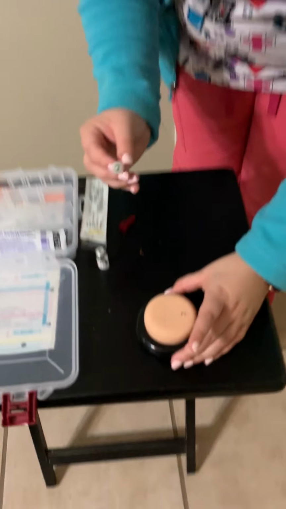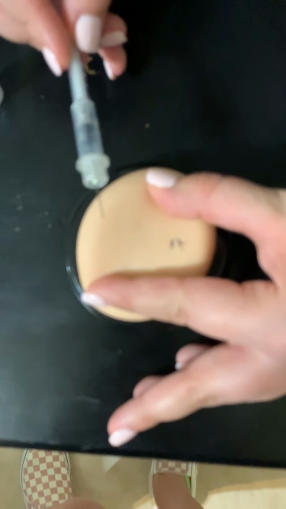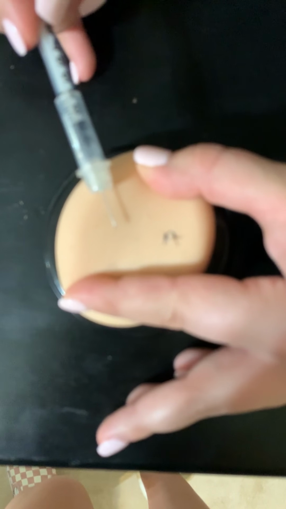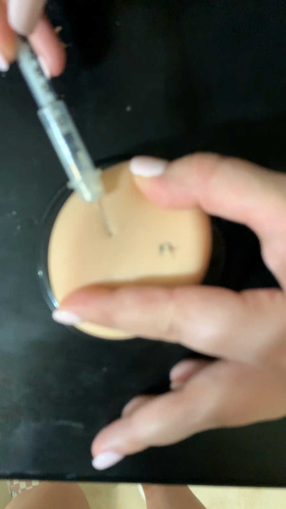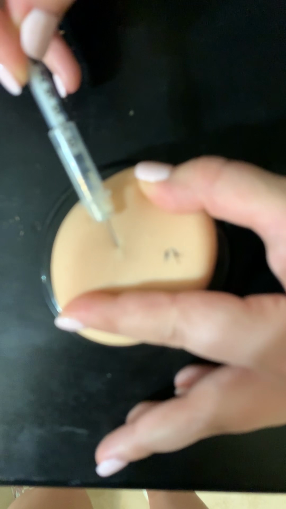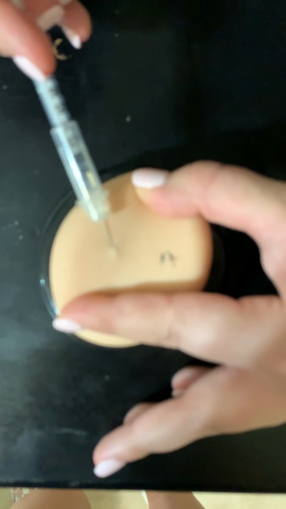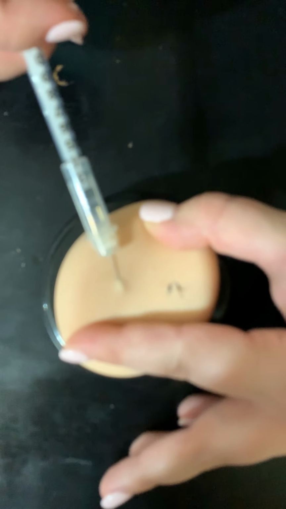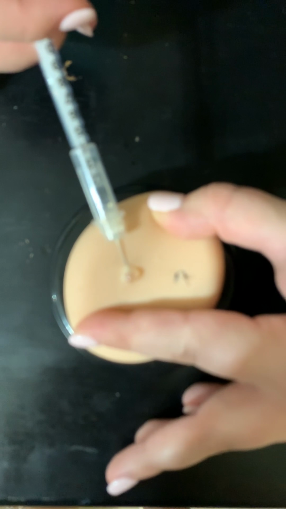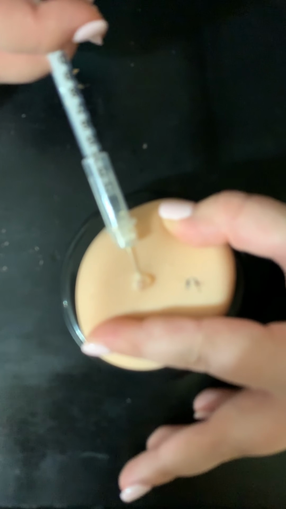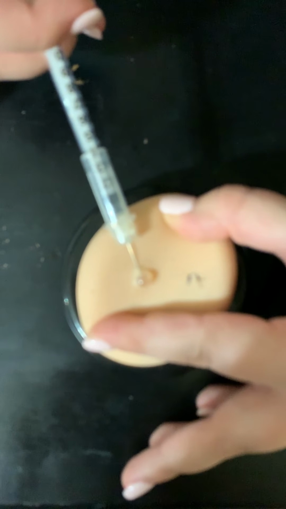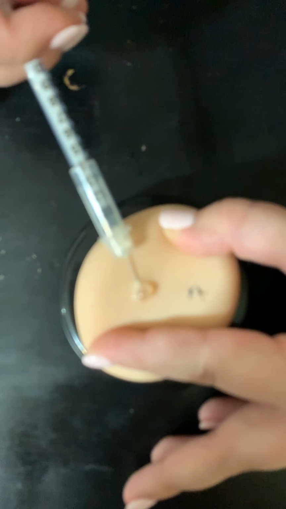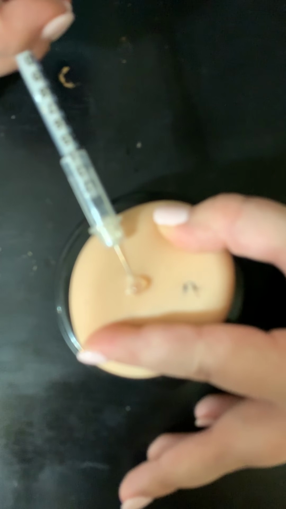So, like I said, we're going to taut our skin. We're going to go in at a 10 to 15 degree angle. We're going to go in just enough at the top layer of the skin. We're going to push the plunger and administer the solution. Now, a wheal should end up popping up like so. That is normal. That is good.